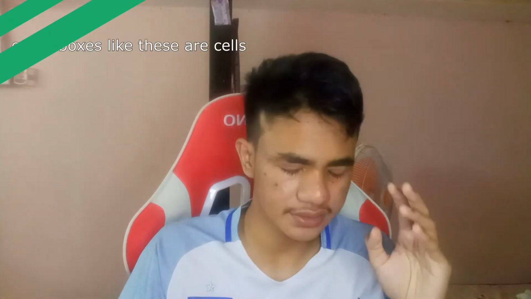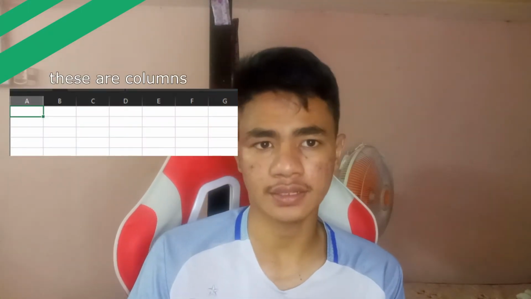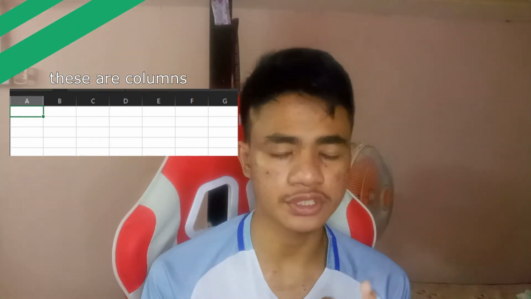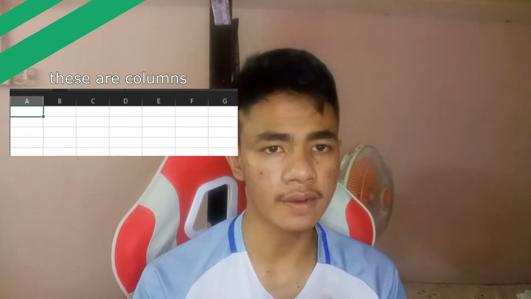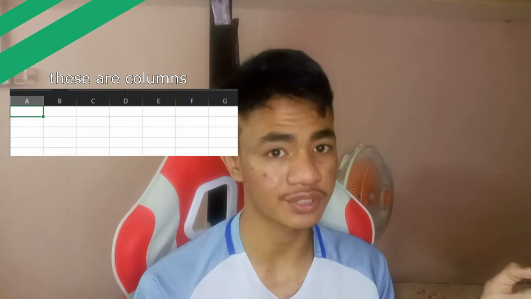Without further ado, let's get into it. Cell is the intersection of row and column, as I mentioned earlier. Each rectangle in a workbook is called a cell. Columns are the vertical boxes, identified by alphabets or letters, which are A, B, C, D, and continue. Meanwhile, rows are the horizontal boxes identified by numbers 1, 2, 3, and go on.